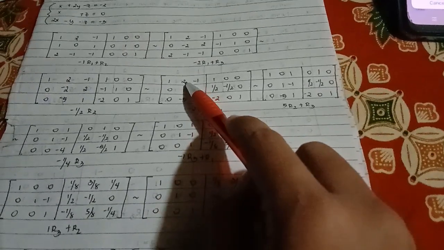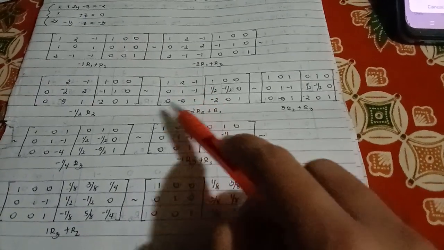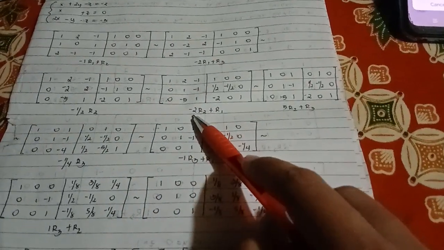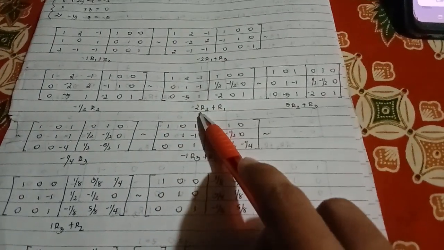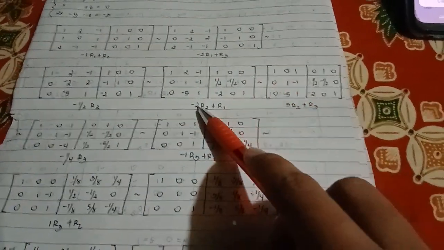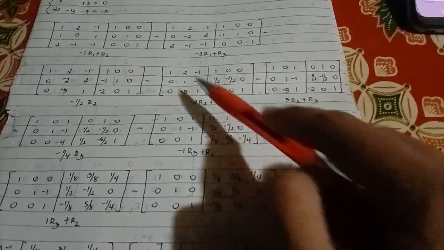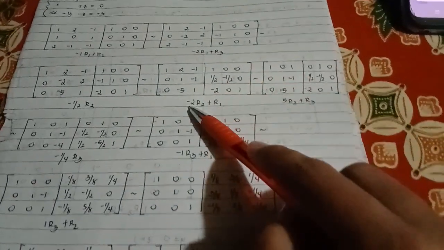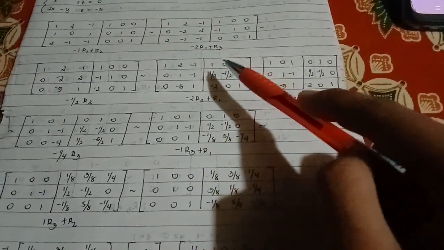Next goal is row 1. As you can see, in the second column it is 2. So we need to make it 0. To make it 0, we multiply it by -2. So -2 times 0 plus 1 is equals to 1. -2 times 1 plus 2 is equals to 0. -2 times -1 plus 1 is equals to 1.